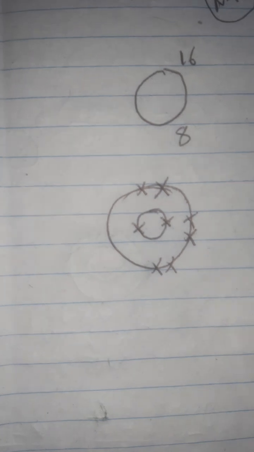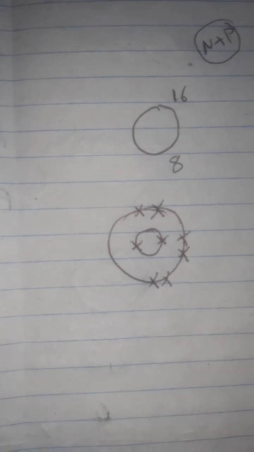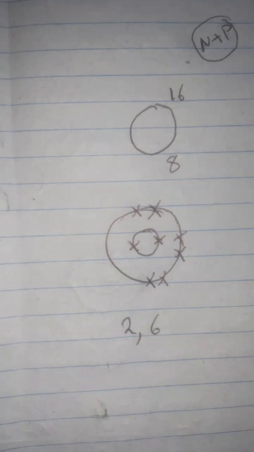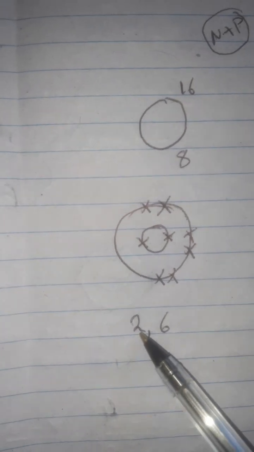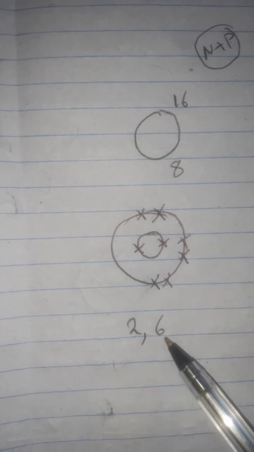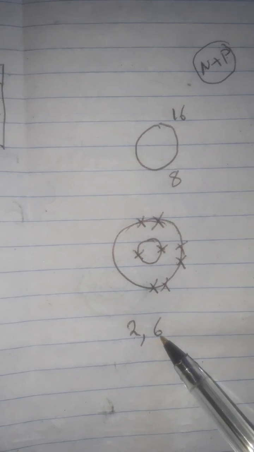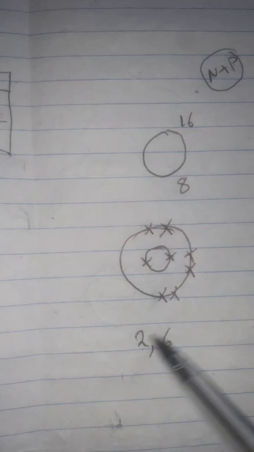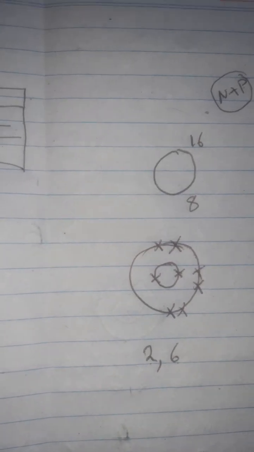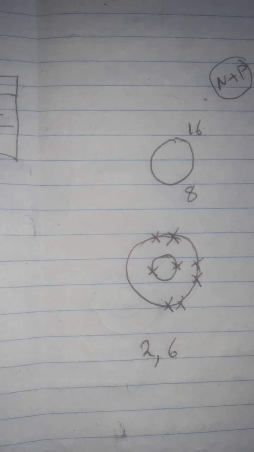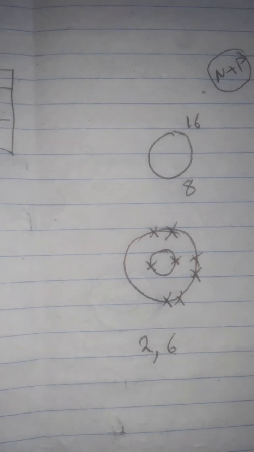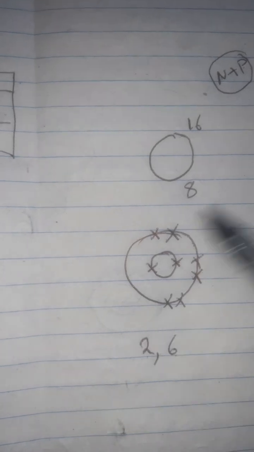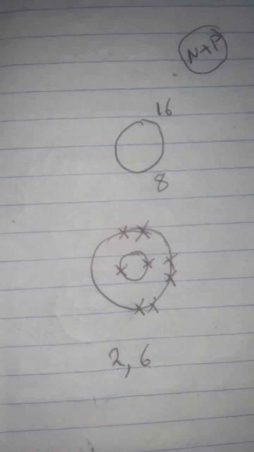Looking at this electronic structure of oxygen, the electronic configuration will be 2, 6. What do I mean? In its first shell it has 2 electrons, and in its second shell it has 6 electrons, and the last shell is not balanced, because for it to be balanced, it should have 8 electrons. No wonder oxygen will bond with other elements, like in magnesium oxide, for it to be stable. But that's a story for another day.